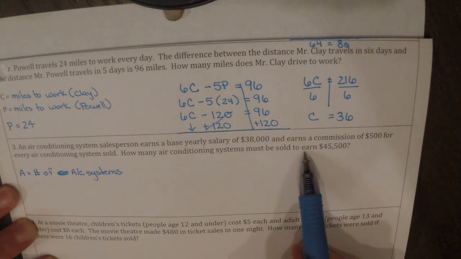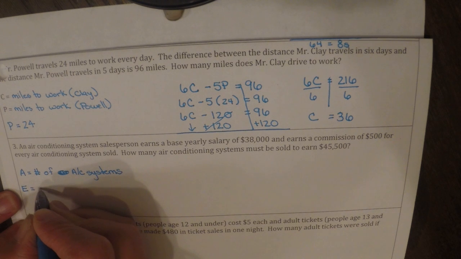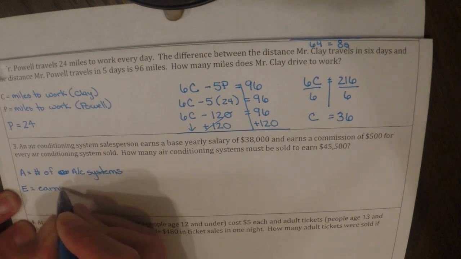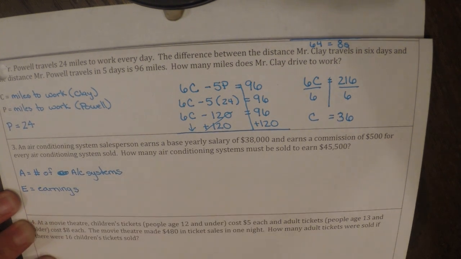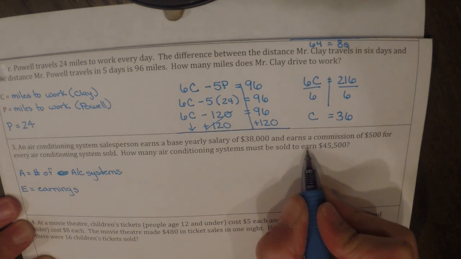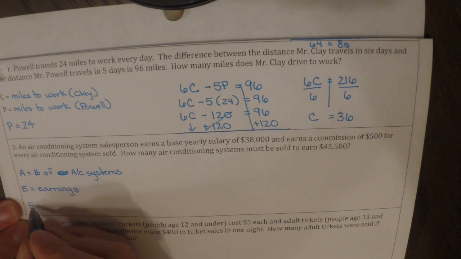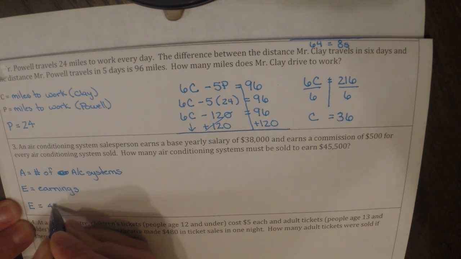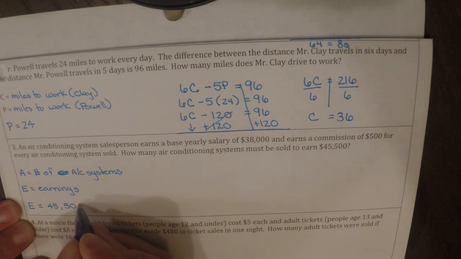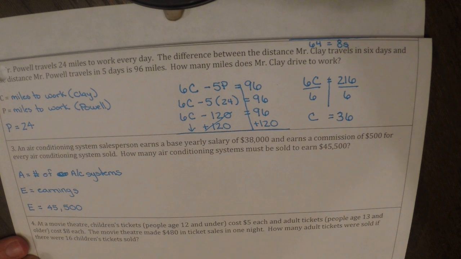And then we're talking about our earnings. So our E would stand for our earnings. So those are the two things that are in the question. And then it says we want our earnings to be 45,500. So they already told us that E equals 45,500. So we've defined our variables. Now we actually want to start to set up the equation.